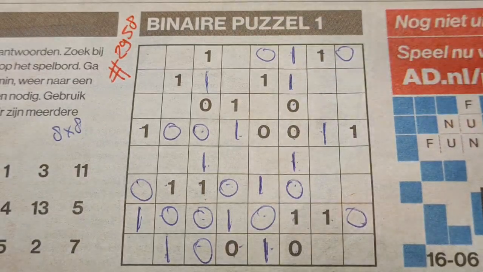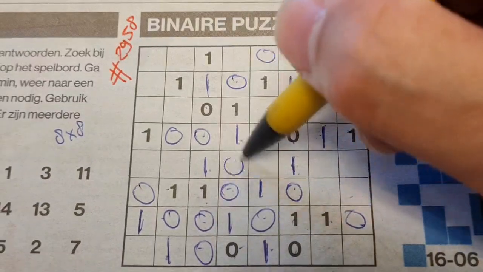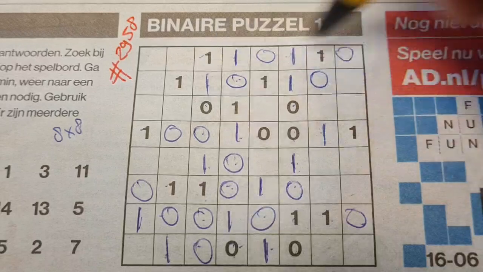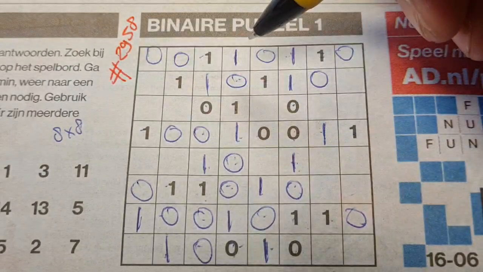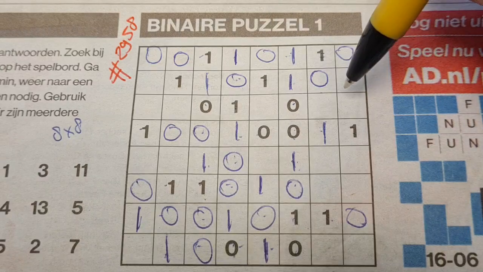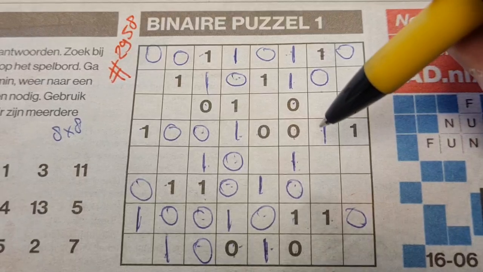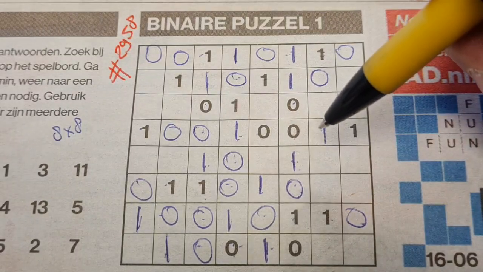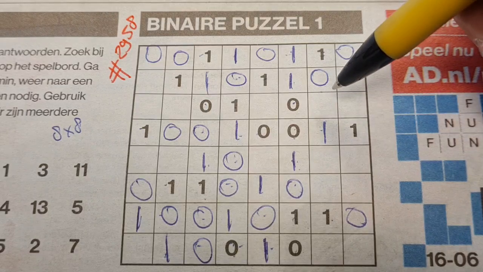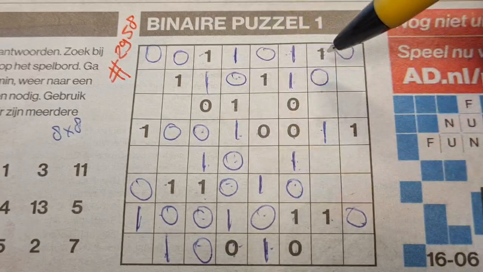Let me see. Double 1, here no, there no. 4 O's we have, so the rest are ones. 4 ones, so the rest are O's. Then we need to compare, I think. Yeah, we need to compare. Let me see first. 101.